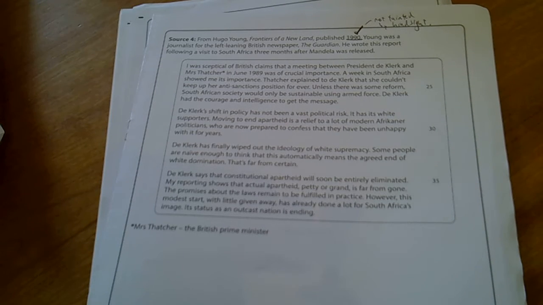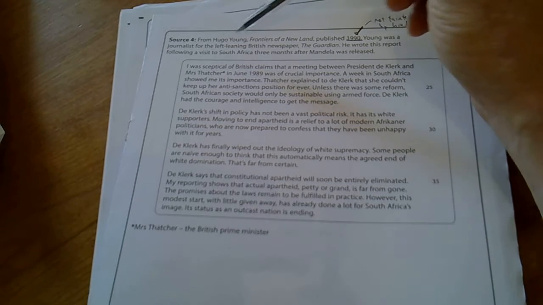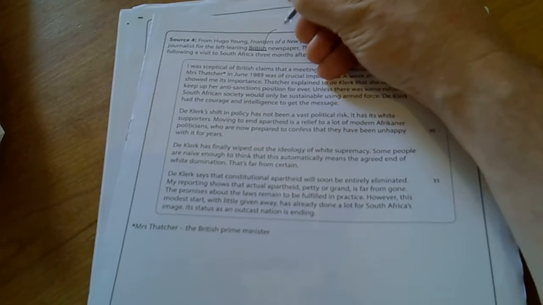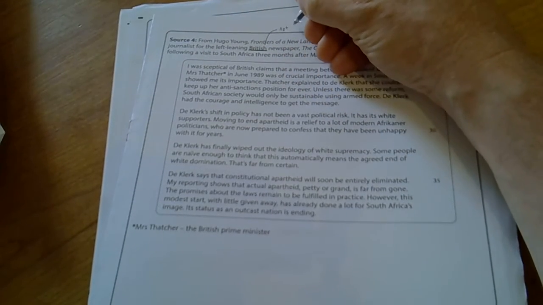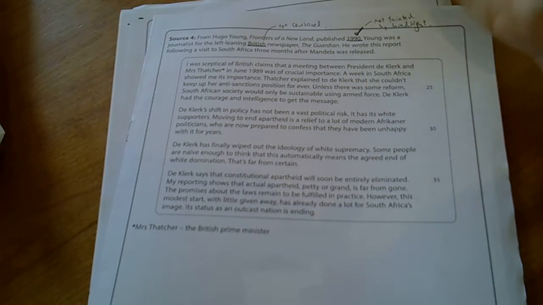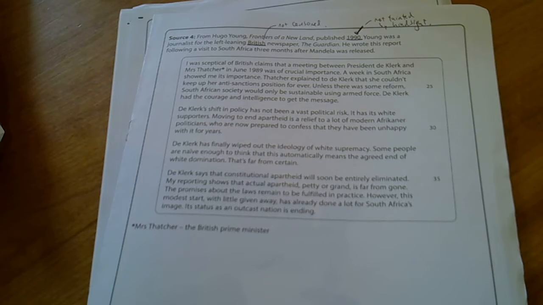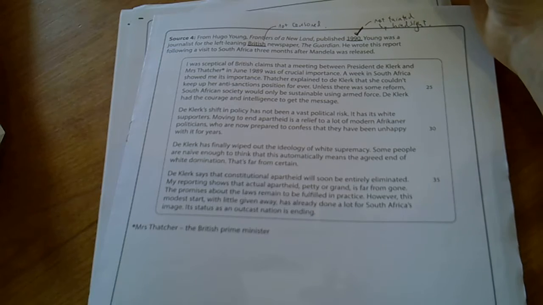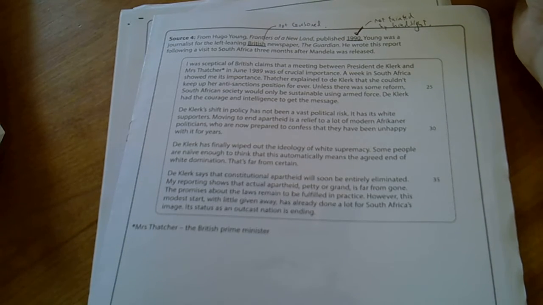So maybe there's less of an inevitability about, oh, this was obviously the first step to end apartheid. That wasn't necessarily clear at the time. Okay, Young was a journalist for a left-leaning British newspaper, so it was British. So again, not subject to South African censors, not censored. Britain does have its own process of censorship and so on, but not censored by the South African authorities, at least, so likely to be a little bit more free in what he writes than a South African journalist would have been at the time.